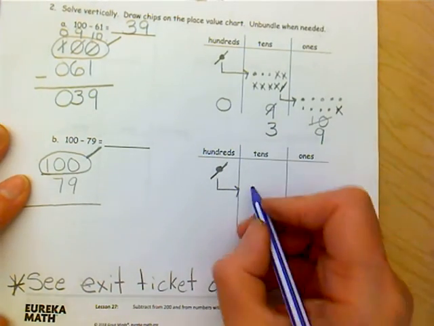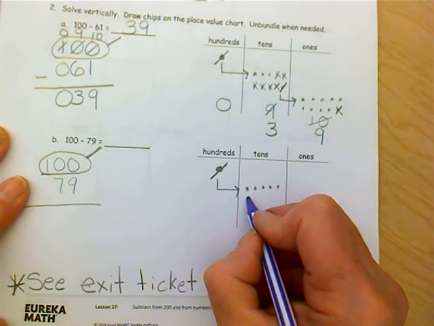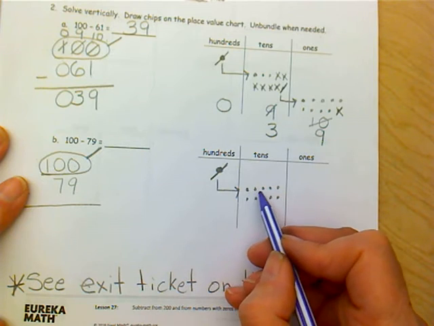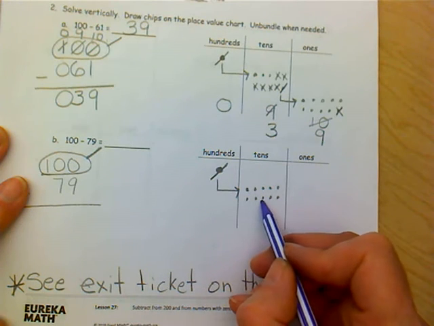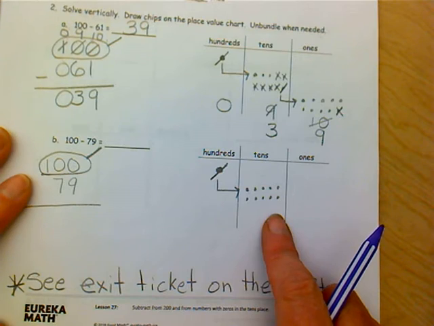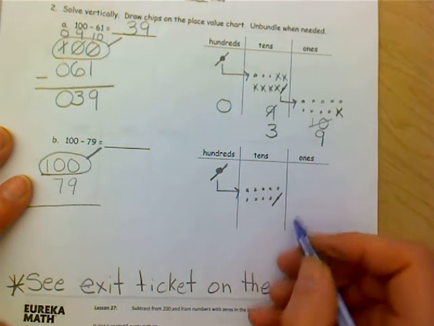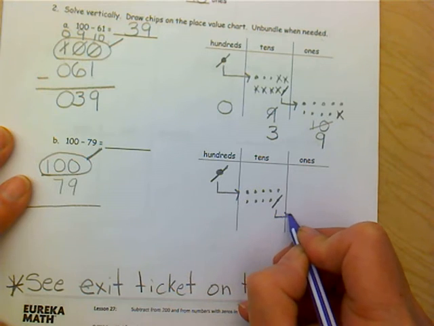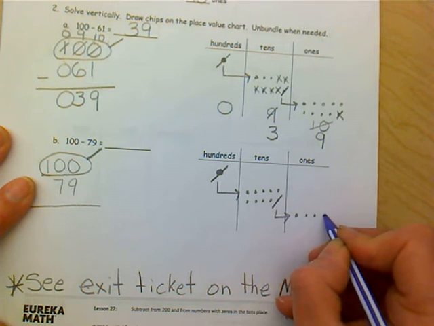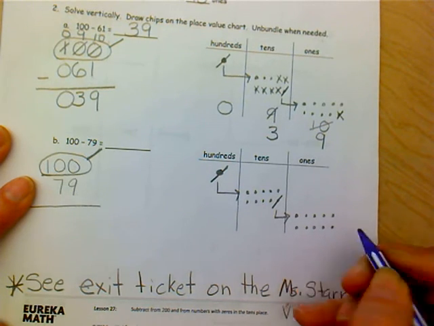All right, so that's easy. 1, 2, 3, 4, 5, 6, 7, 8, 9, 10. 10, 20, 30, 40, 50, 60, 70, 80, 90, 100. Now I've got some 10s that I can work with, and that will help me to get some 1s. So I'm going to decompose a 10 and exchange that for 10 1s. 1, 2, 3, 4, 5, 6, 7, 8, 9, and 10.